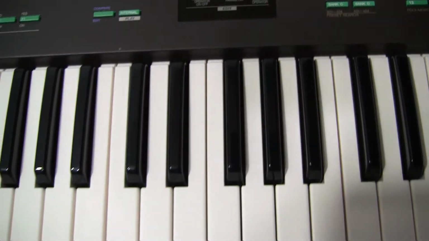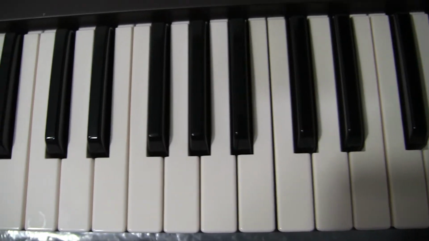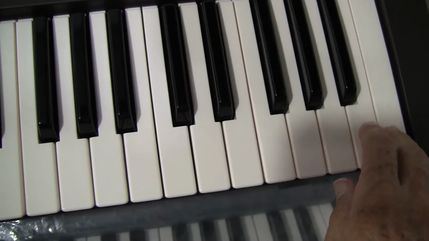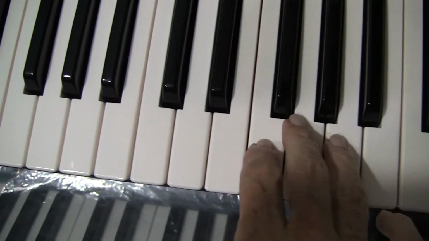Now what do we get when we touch the keyboard? White noise. And its frequency doesn't change no matter where on the keyboard we touch it.